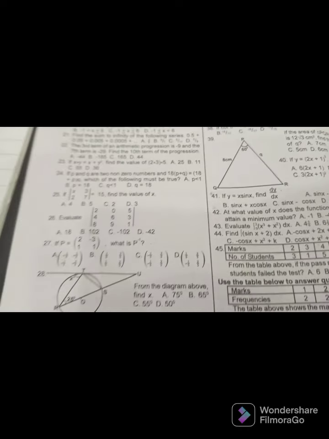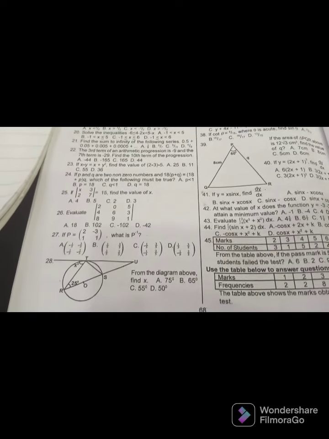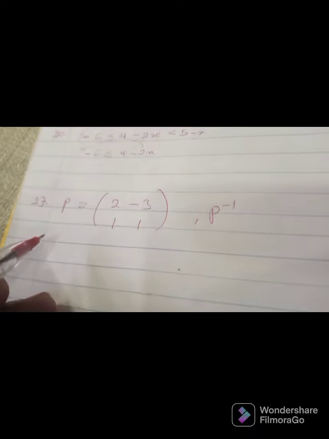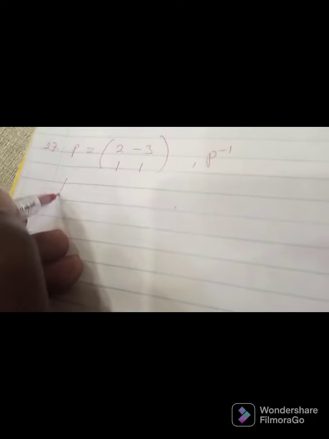Question 27 is on matrices. And we have P equal to 2, minus 3, 1, 1. That's a 2 by 2 matrix. And they ask us to find the inverse of P. So in the question, we have P equal to 2, minus 3, 1, 1. So to solve this type of question, we need to find the inverse of P. And before we can get the inverse of P, we find the determinant of P first.